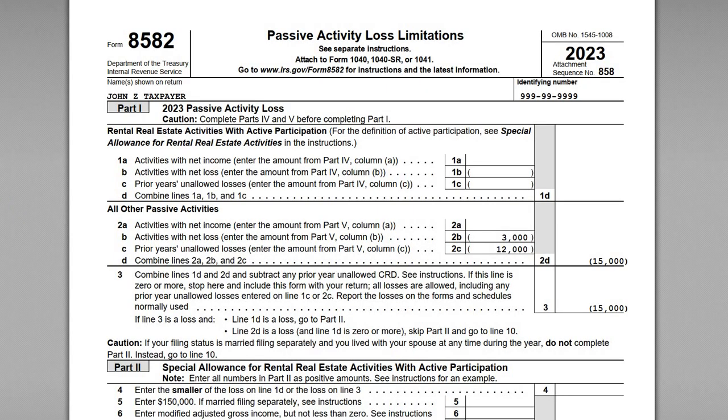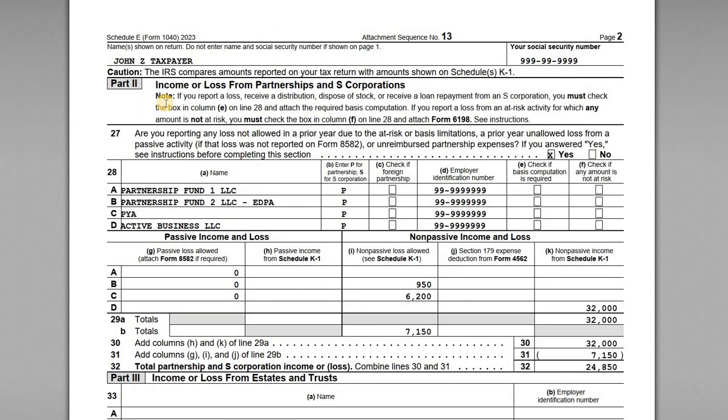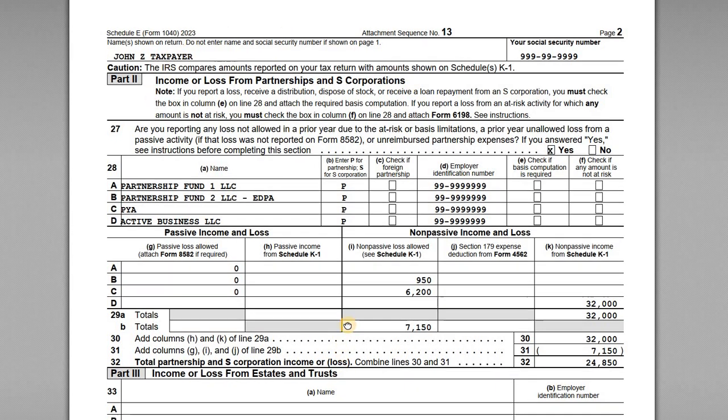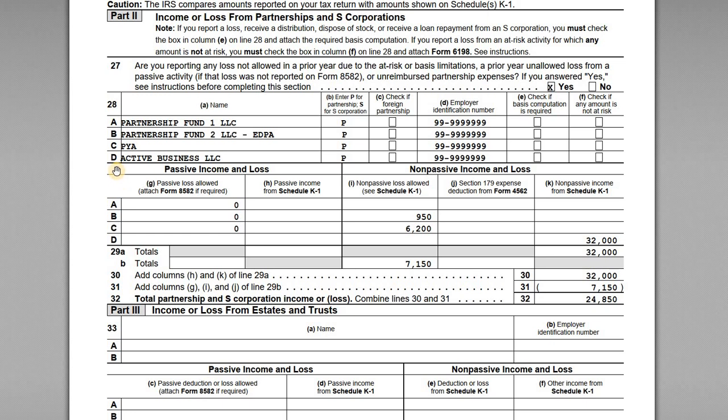So if we start with Schedule E, Part 2, where we report income and losses from partnerships, we can see down here on row D, active business LLC partnership entity, we have the $32,000 characterized as non-passive income. So that's pretty straightforward, right?